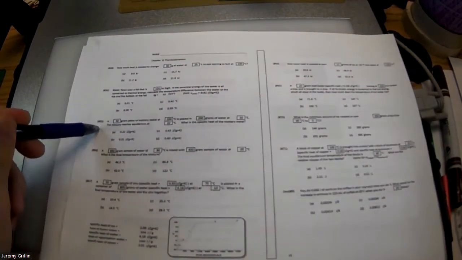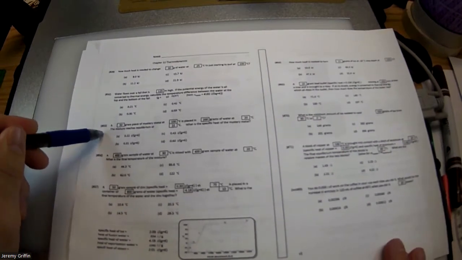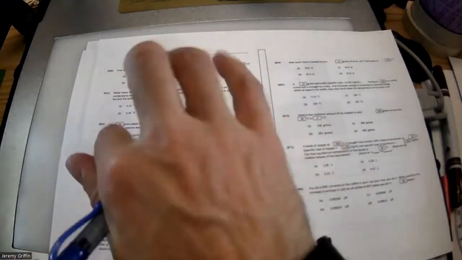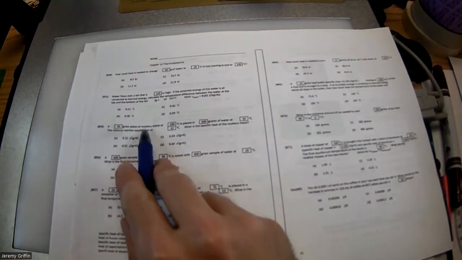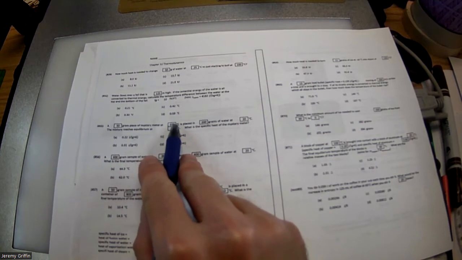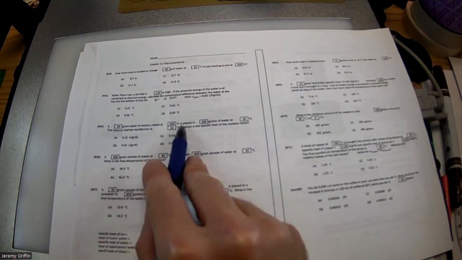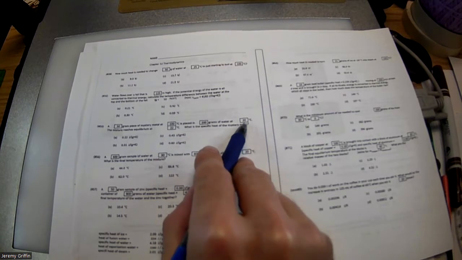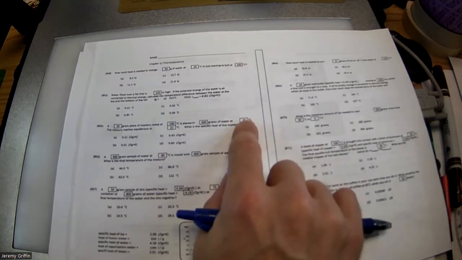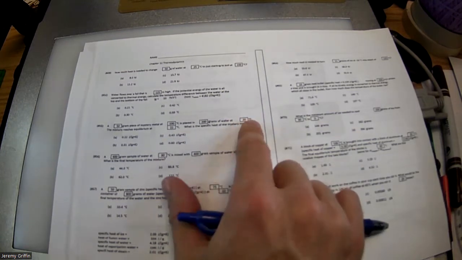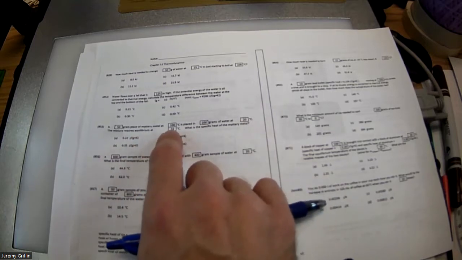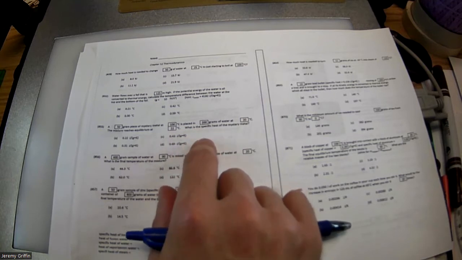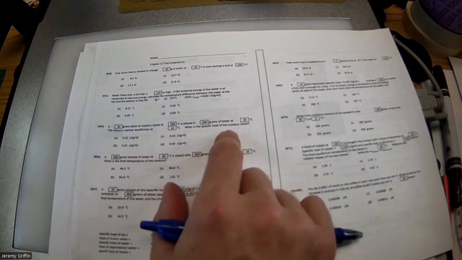Number 55. Hey, by the way, these numbers are coming out of your book, so there's a book on your desk if you wanted to reference the question. A 50-gram piece of mystery metal at 100 degrees Celsius, that's a hot piece of metal, is placed in 200 grams of water at 20 degrees Celsius, approximately room temperature. The mixture reaches equilibrium at 22 degrees Celsius. What is the specific heat of the mystery metal?